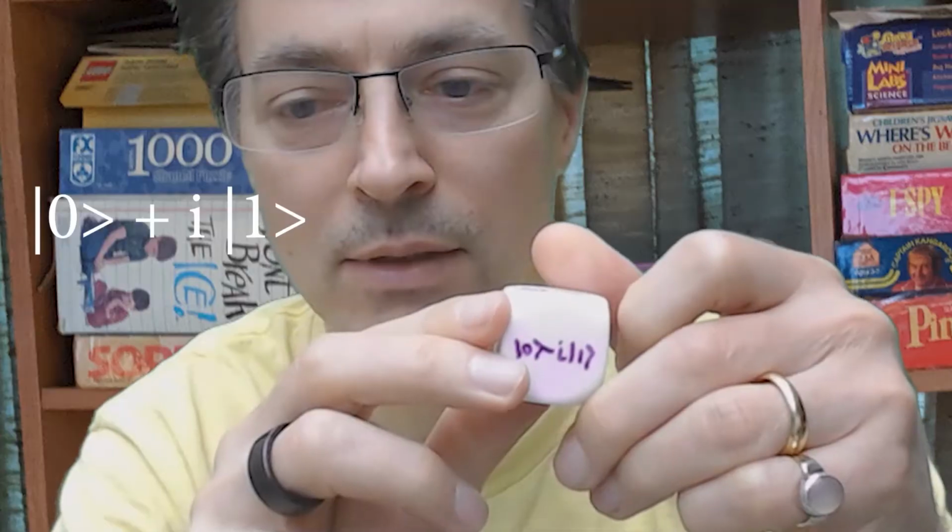All right, so now it's finished. So notice I have the 0 state and I have the 1 state, but then I have 2 other possible combinations. I have the 0 plus 1 and the 0 minus 1. And I also have the 0 plus I times 1 and the 0 minus I times 1. Now I'm not going to worry about the orientation of the state. That's not going to be a part of what I'm considering here.